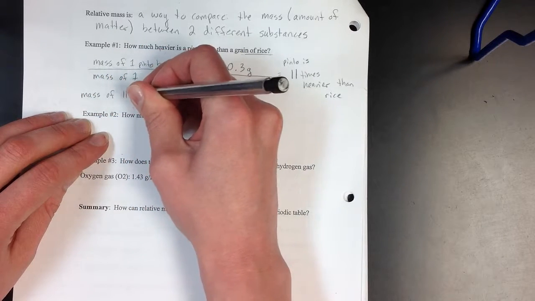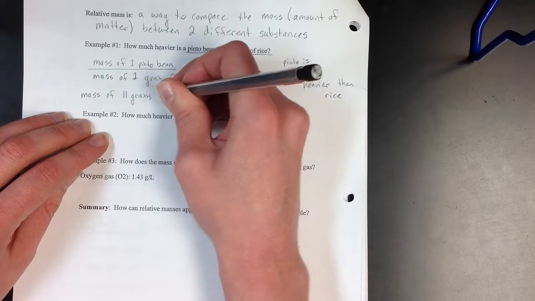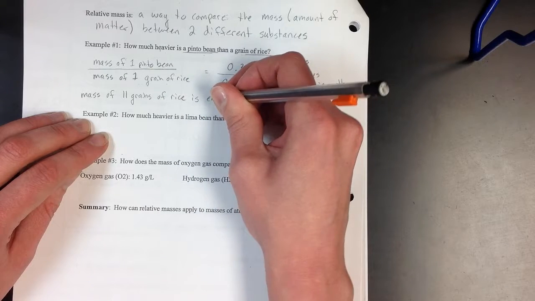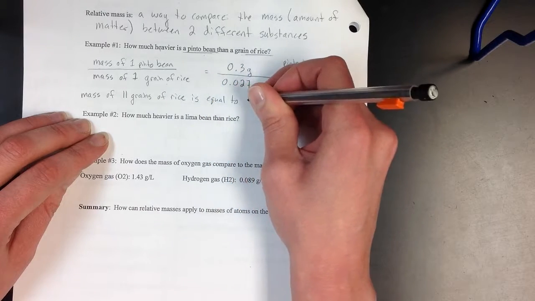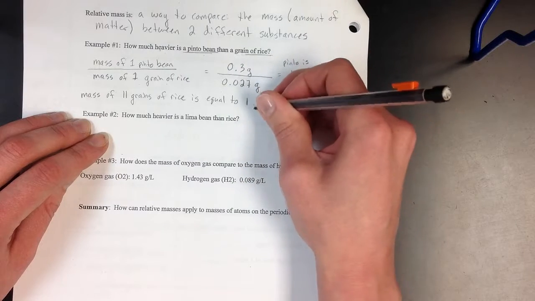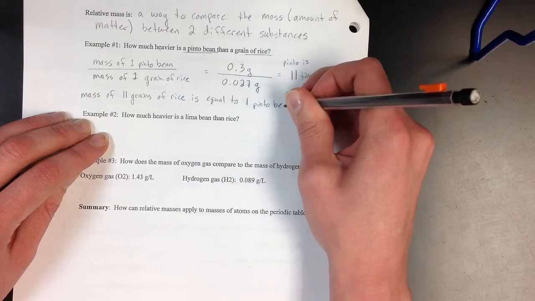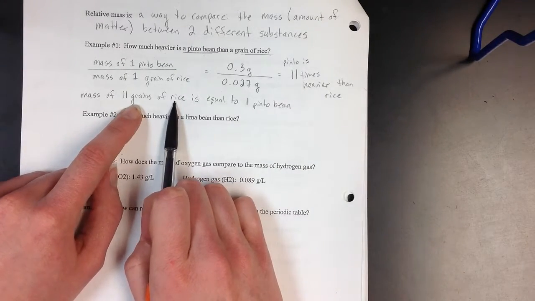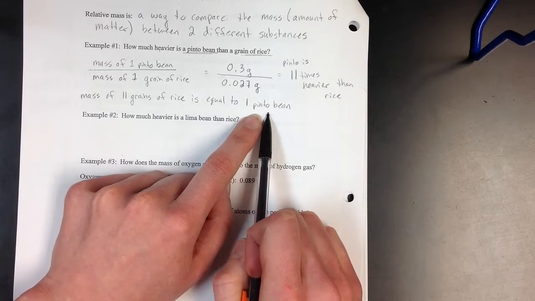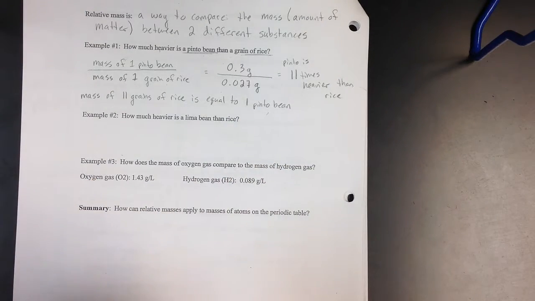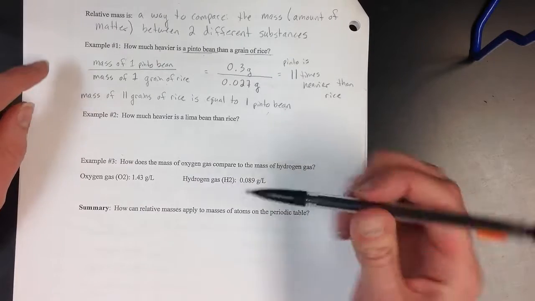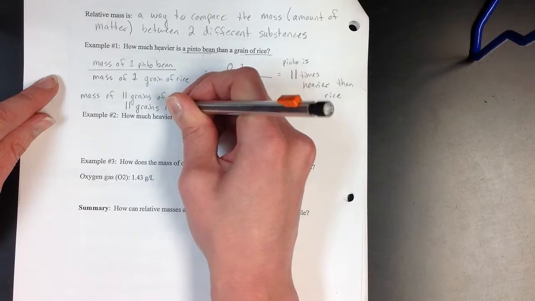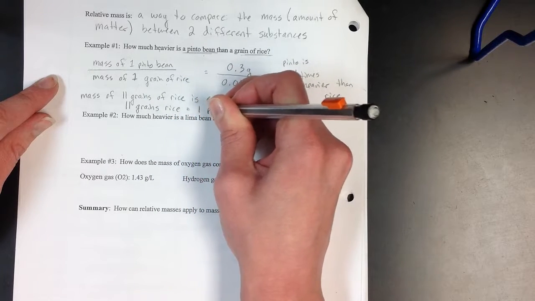I could also say it like this, that the mass of 11 grains of rice is equal to 1 pinto bean. It would take 11 pieces of rice to be equal to 1 pinto bean. And we can shorten this sentence up so that 11 grains rice equals 1 pinto bean.